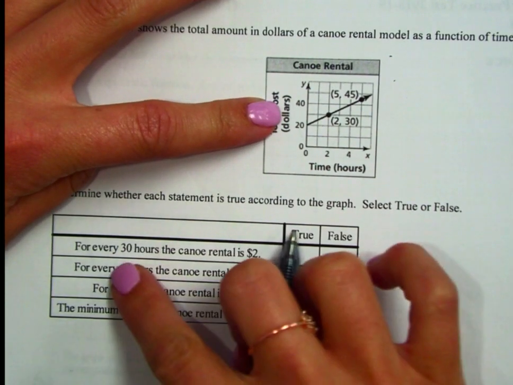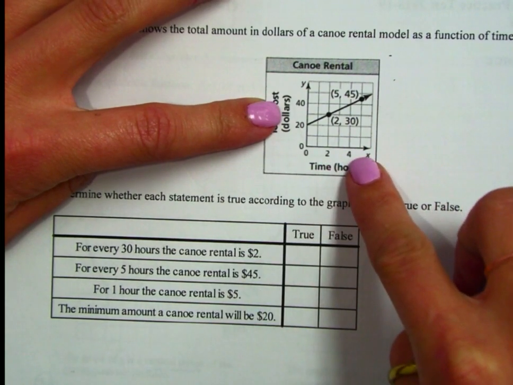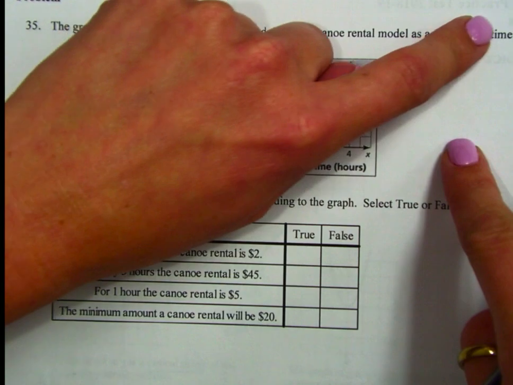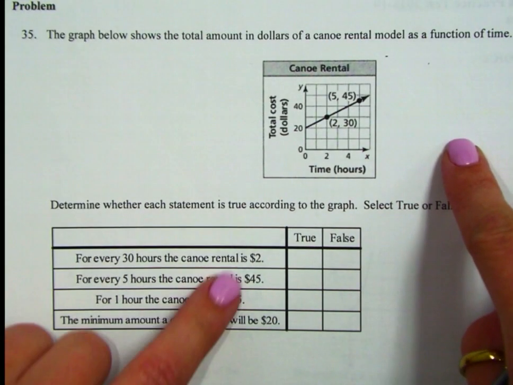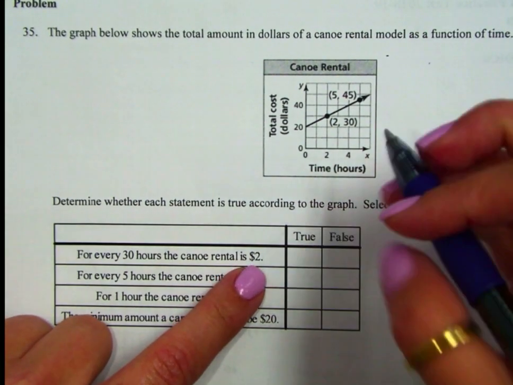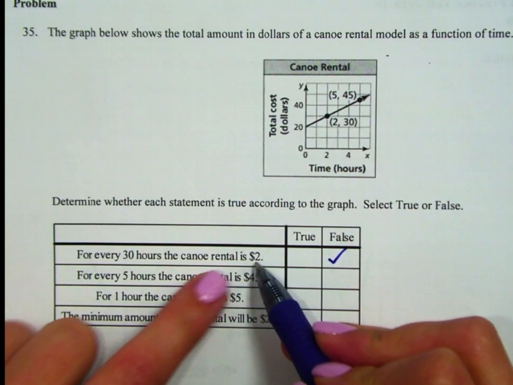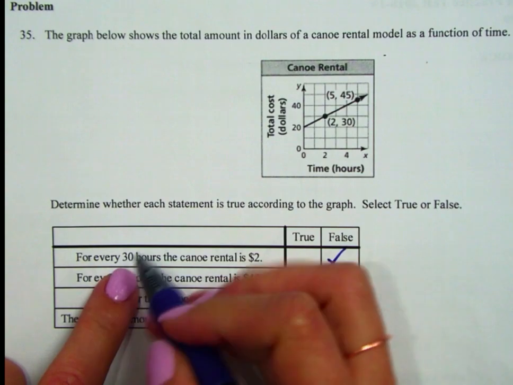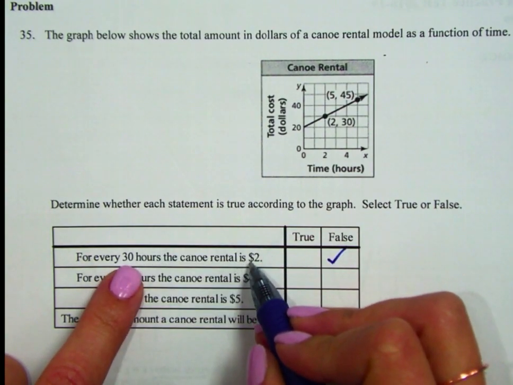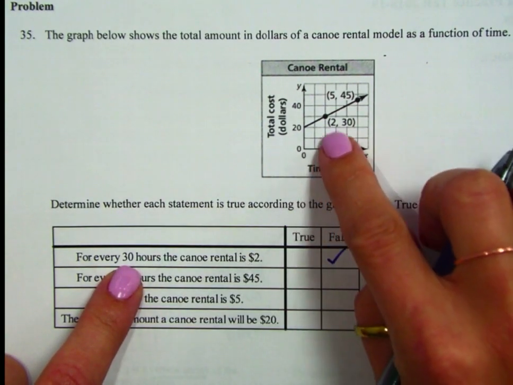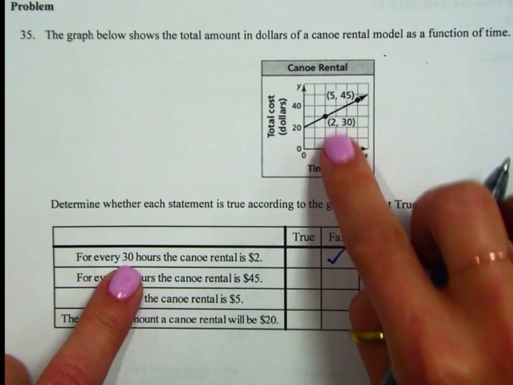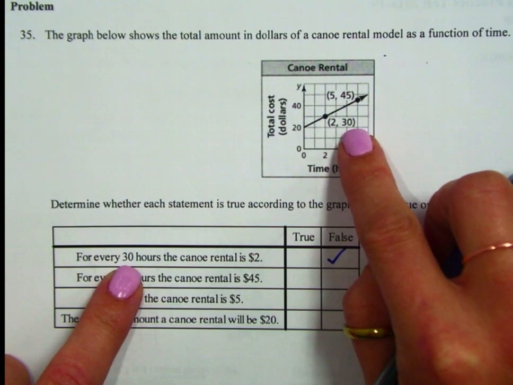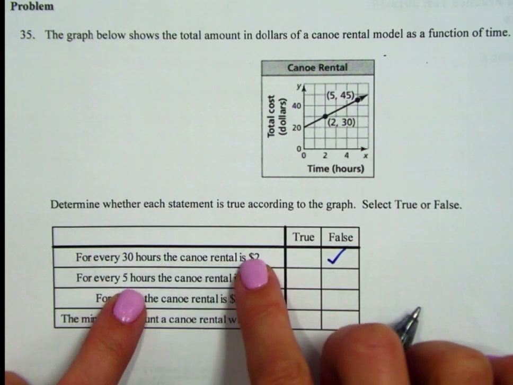So if you want to look at 30 hours that your canoe is rented, it would be way out here, and the cost would be way up here, a lot more expensive than $2. So that is false. They have it backwards. The correct thing would be for every 2 hours, the canoe rental is 30 because of this. 2 being your X is the time, 2 hours, and then 30 being your Y is the cost. So 2 hours, $30. They had that mixed up.